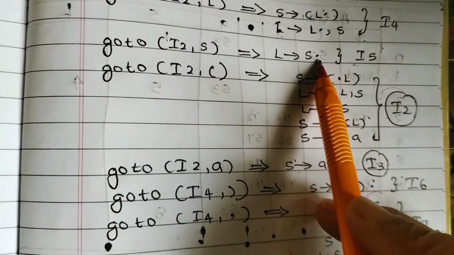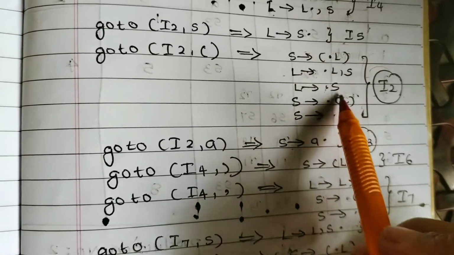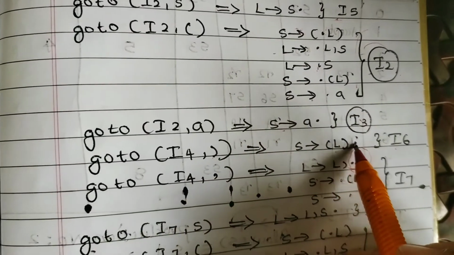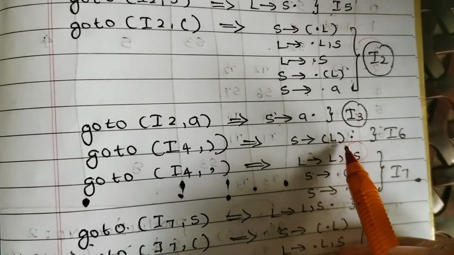Okay. Next in I7, next you see in I5 you don't have anything to parse. Already the dot reached the end and everything we completed. In I6 also the dot reached the end. Nothing you need to parse.